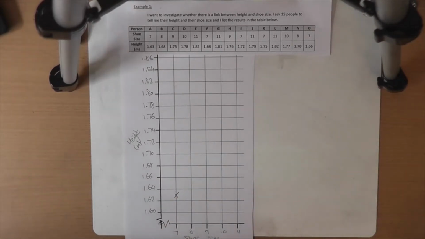I'm not going to label that with anything. I'm not going to write person A on it, because I'm just collecting all the data on one. I don't need to know which bit of data belongs to which person. I just need them all marked on the diagram. I'm going to end up with 15 crosses on here. We're going to mark person B.